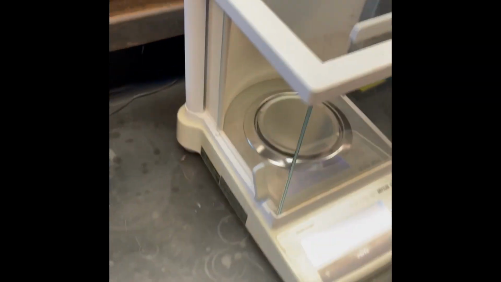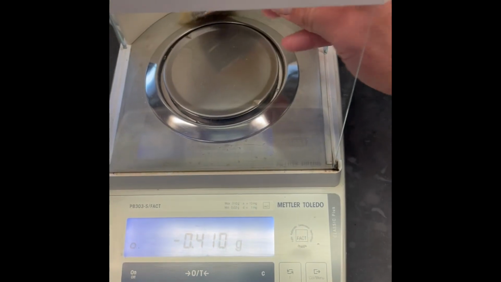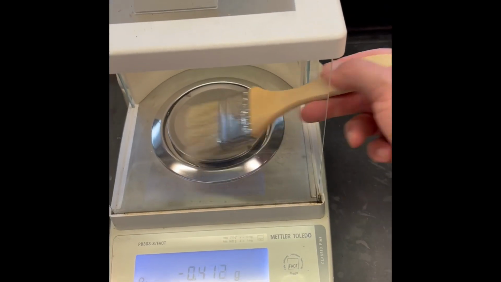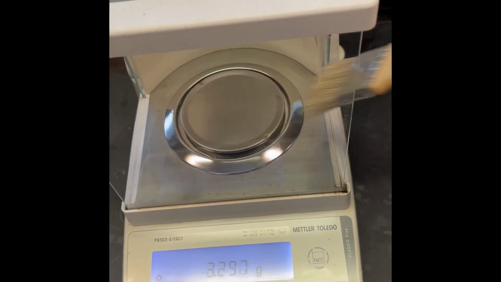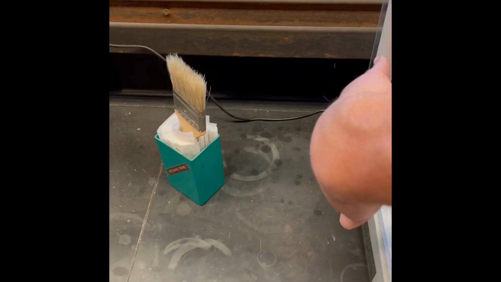All right, so obviously we want to maintain cleanliness in the lab, and so this guy right here, you can actually use it to get any solid material that you may have spilled. I might have spilled a little bit. You just want to be gentle when you're doing this, but that's the purpose of that.